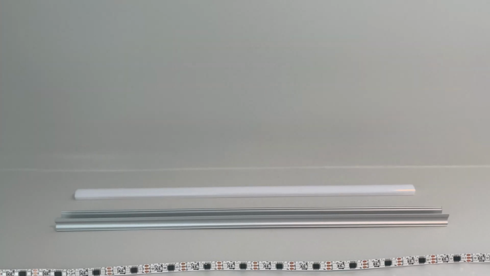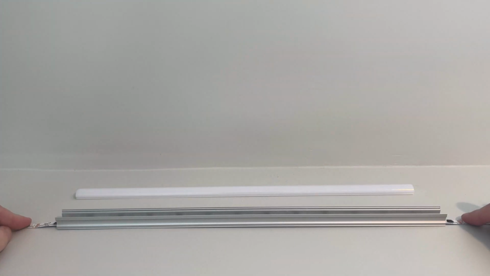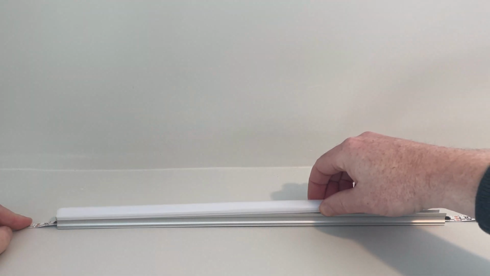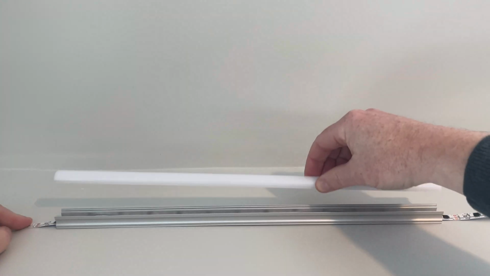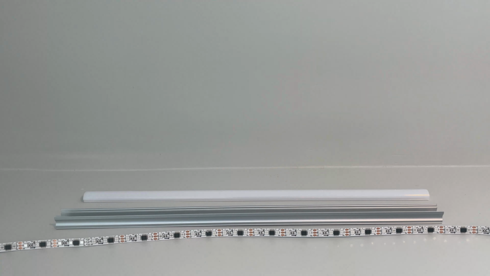So this is not a sponsored video, but I'm using a system by Muzada where the LED lights are placed in an aluminum channel like this, and then a diffuser is placed on top. Okay, and there are a lot of different products out there for LED lights, but rather than mixing and matching, I like the idea of using products that were designed to go together, as is the case here.